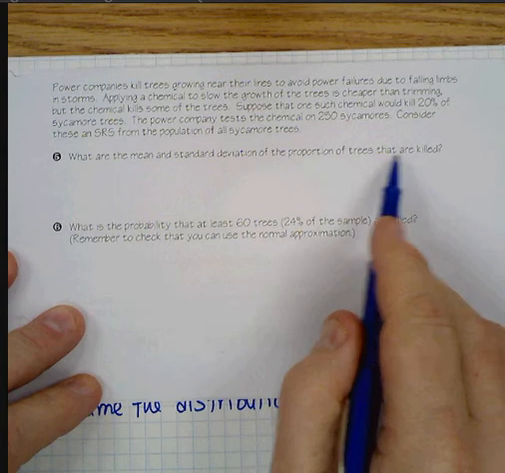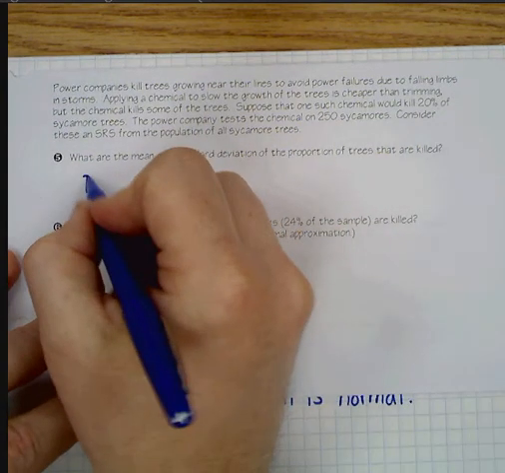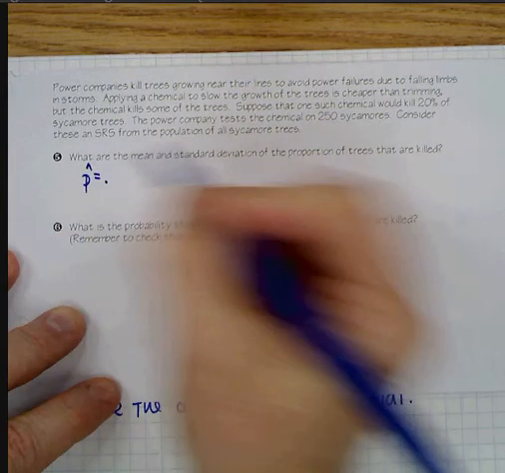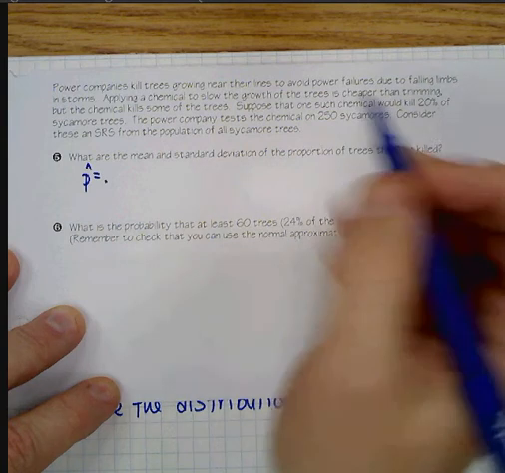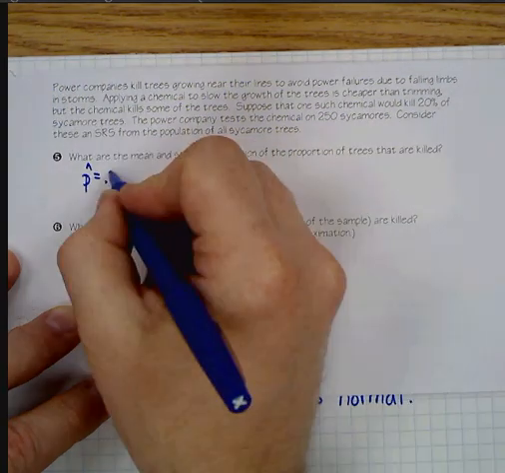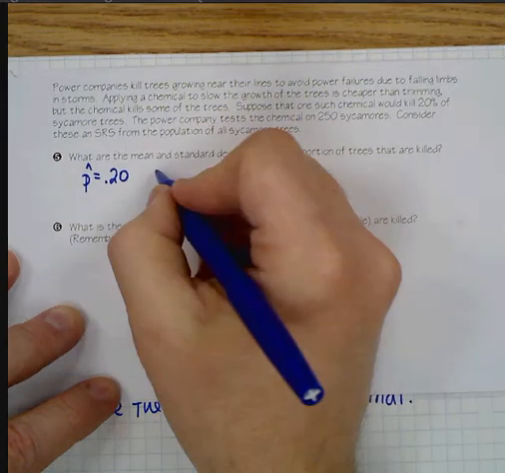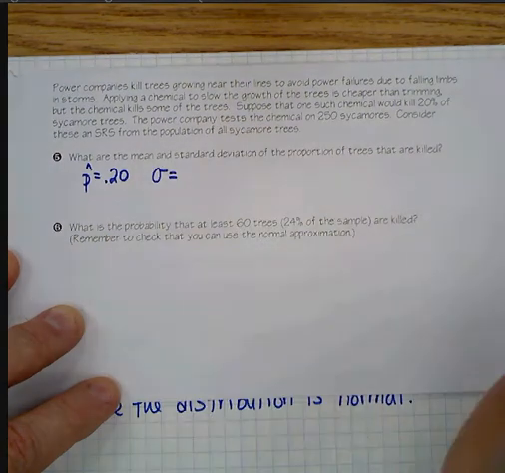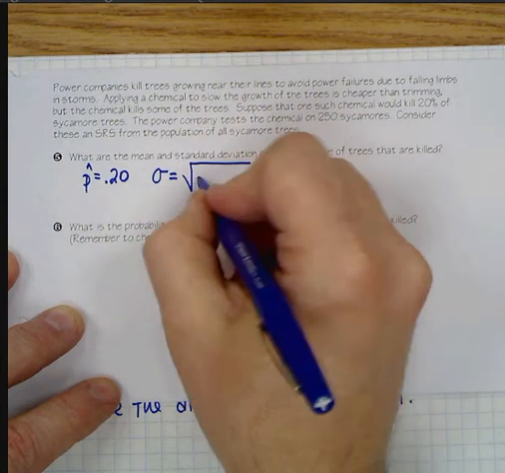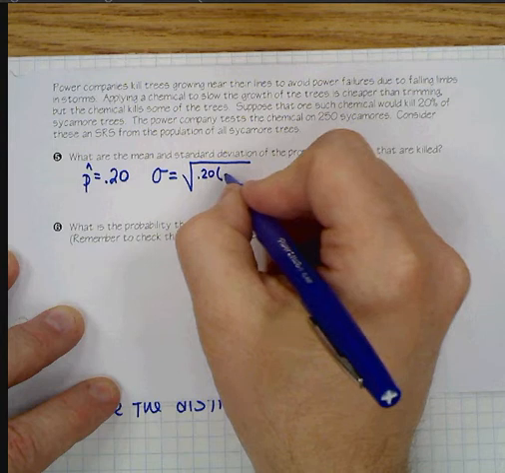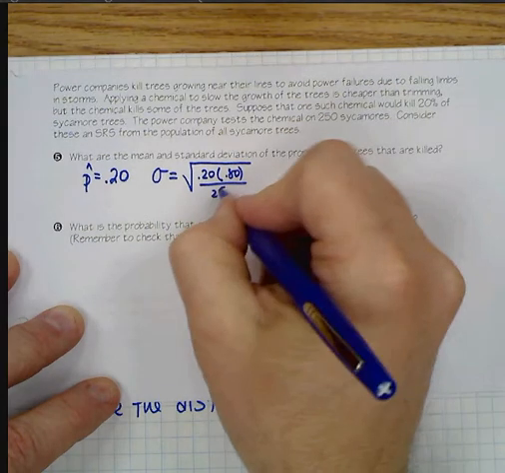All right? So the mean and the standard deviation. The mean is going to be your p hat, which is 0.20. And your standard deviation is going to be the square root of 0.20 times 1 minus that, which is 0.80, divided by my n, and my n is going to be 250.